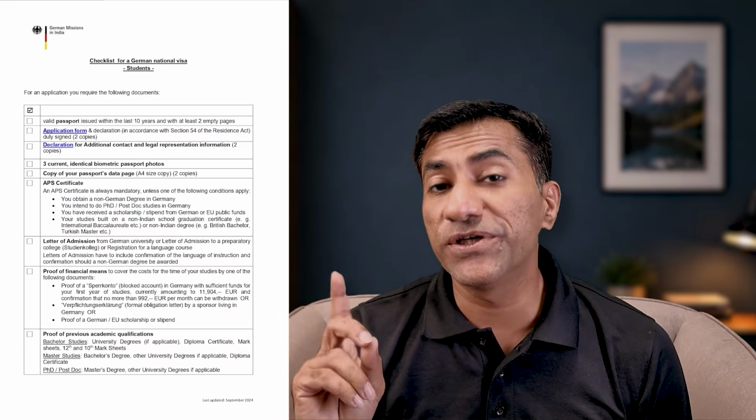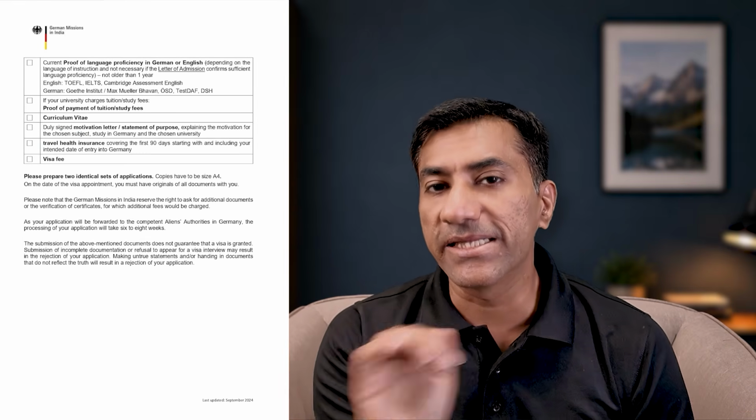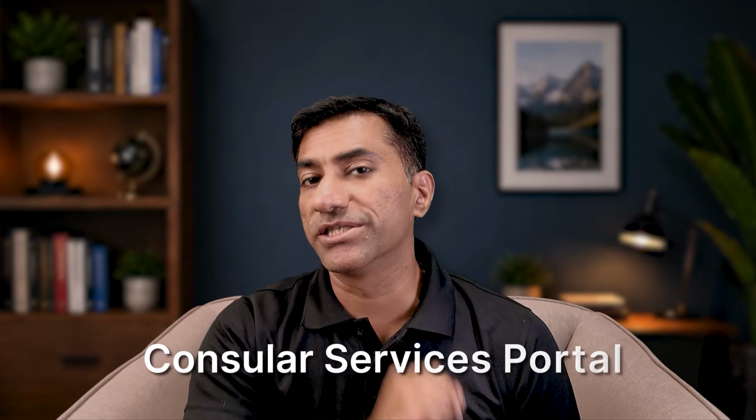Again, showing you the official visa checklist provided by the Germany mission, ensure that every copy is A4 size and nothing is missing. You will need 2 copies because one the embassy will keep and one you will hold. Once everything is ready, upload high quality scans to the Counselor Services portal. This is important because the embassy does a preliminary review even before your in-person appointment. If something is missing, they will tell you to upload it digitally before your appointment itself. And in that case, your appointment slot won't be lost. So don't panic if you get a request for additional documents, just provide it.